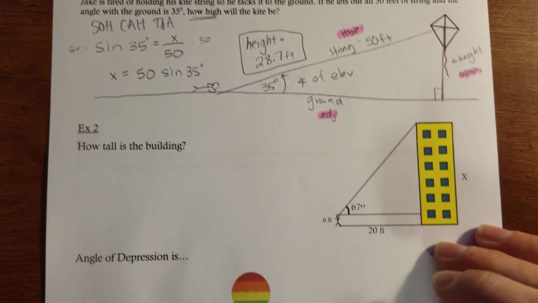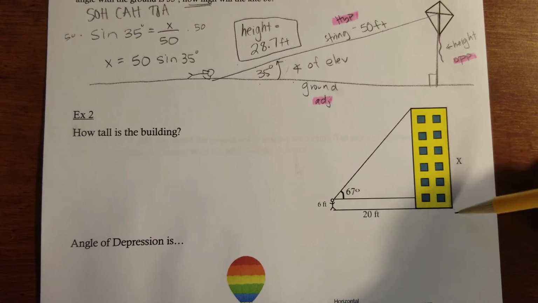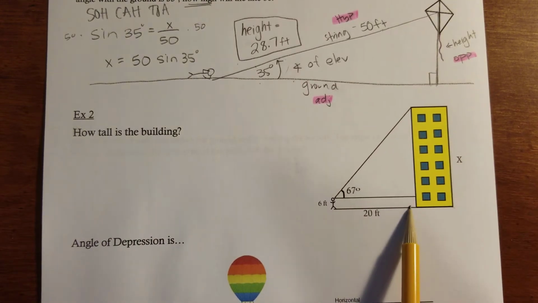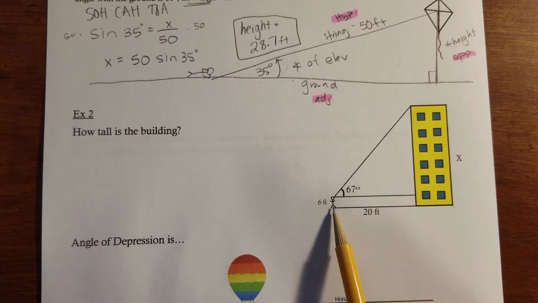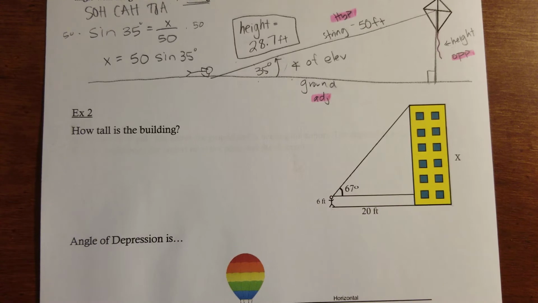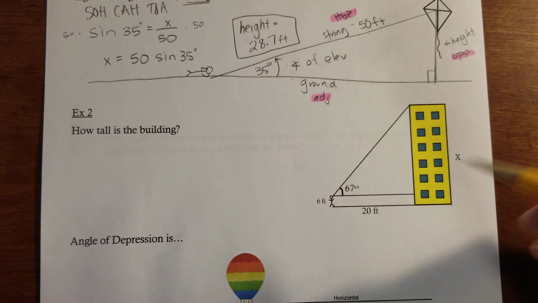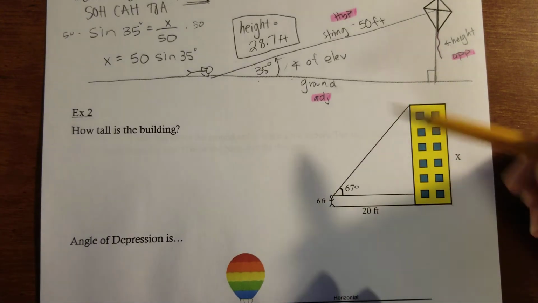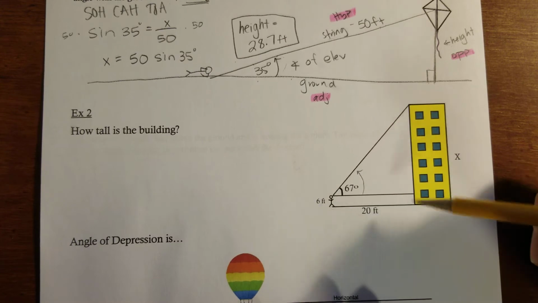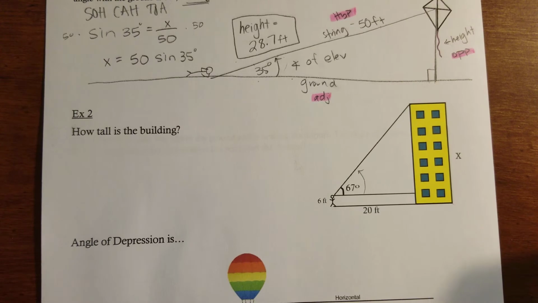All right, let's take a look at our next one. So this one, all the information's on a picture. How tall is the building? That's all we need to figure out. So X is representing the height of the building. What is the 20 representing? Looks like 20 is representing, I'm going to call this guy Bob, how far Bob is away from our building. The 6 feet is representing how tall Bob is. And 67 degrees is representing our angle of elevation, because it's from the horizontal, his normal neutral line of sight, up to the top of the building.